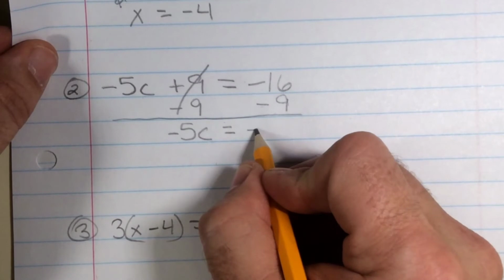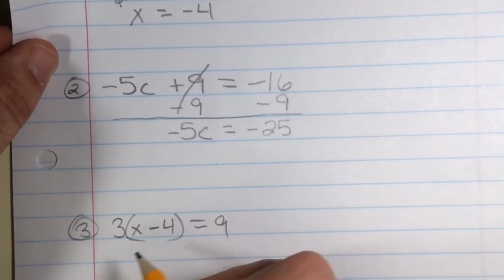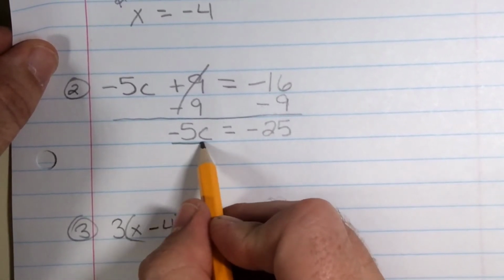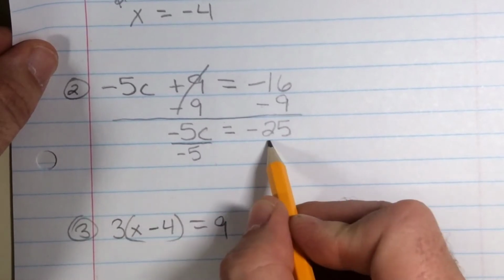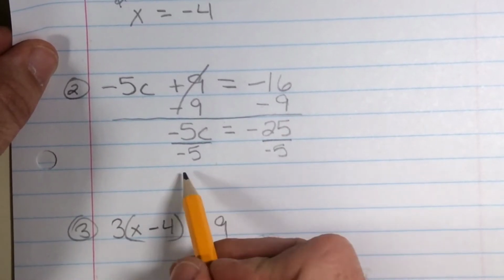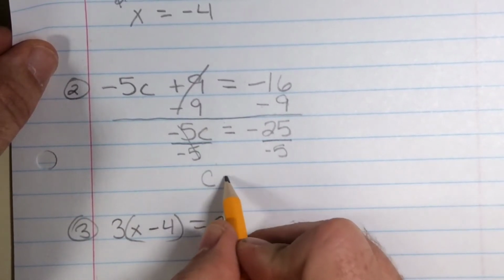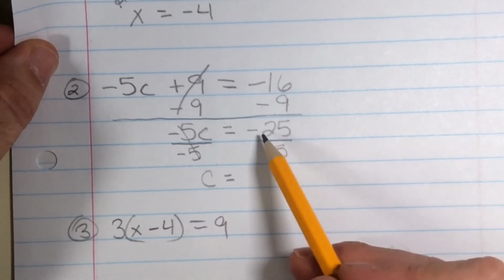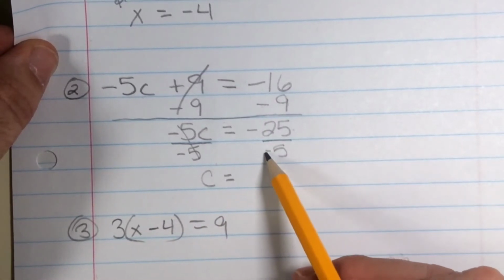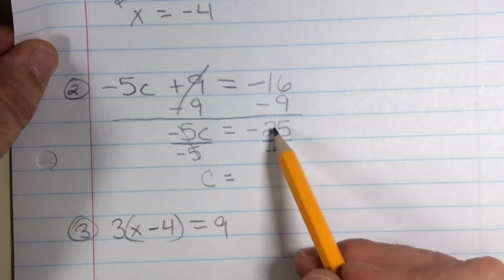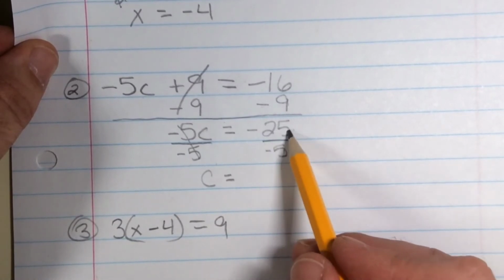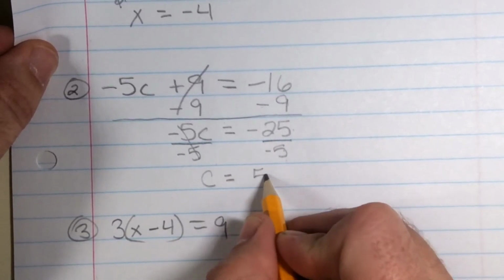Add and keep negative 25. Now I divide by negative 5. This leaves me with c over here. And negative 25 divided by negative 5. Negative divided by negative gives me a positive. 25 divided by 5 is 5.